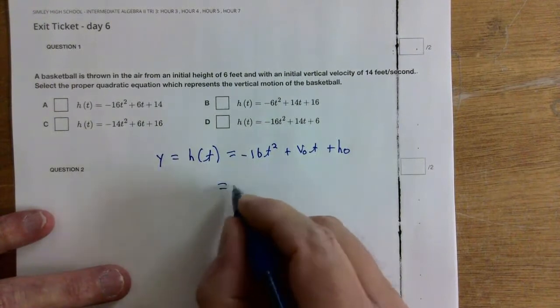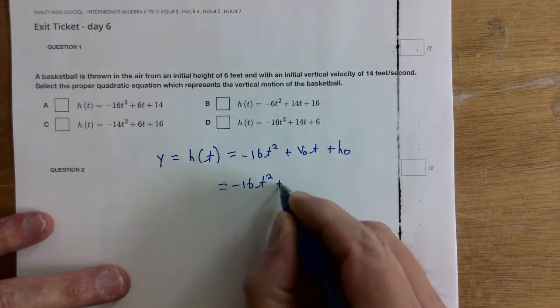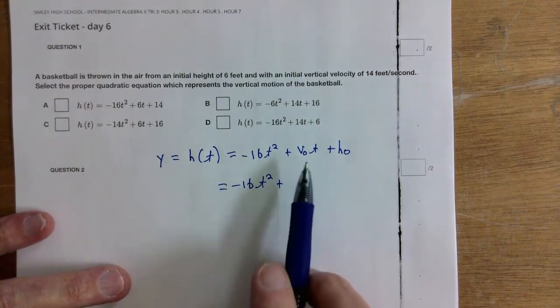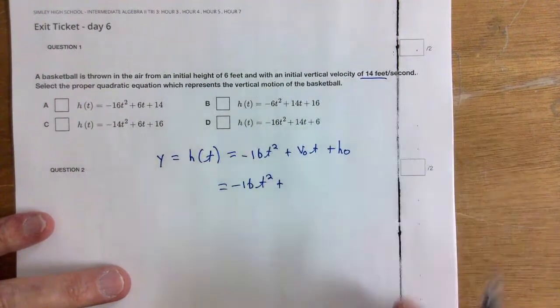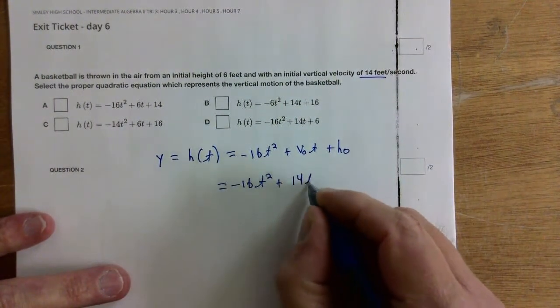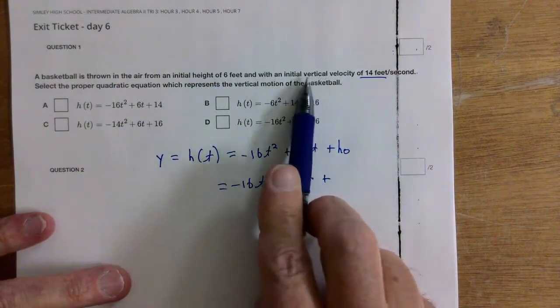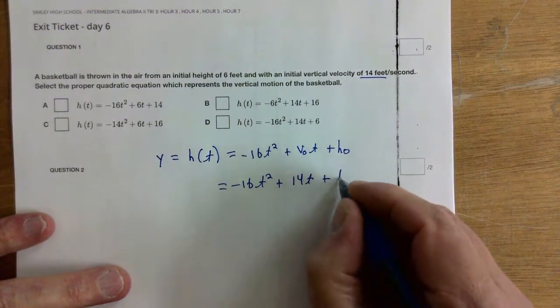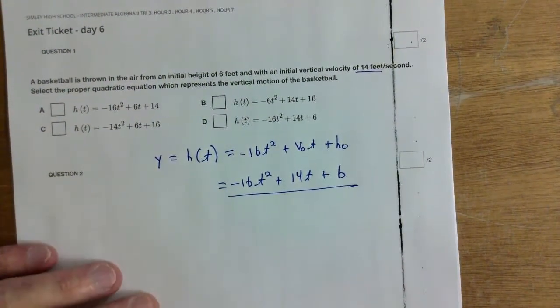The initial vertical velocity is 14 feet per second, so 14t, plus the initial height of 6 feet. That's the equation. Just a matter of plugging in those two numbers, okay?